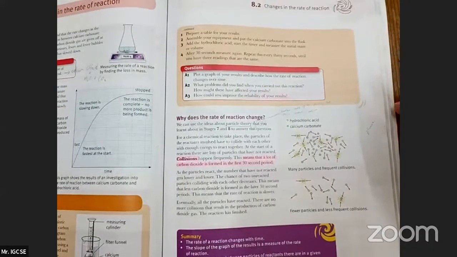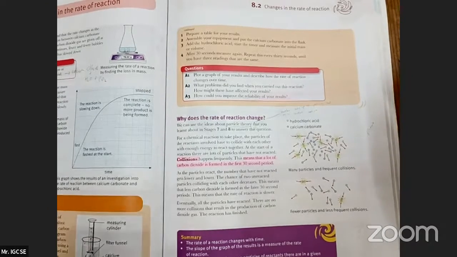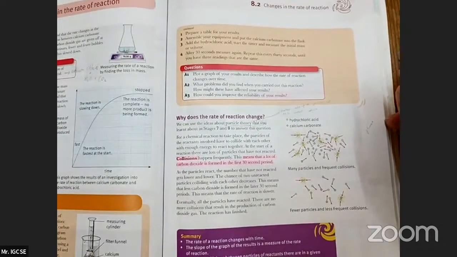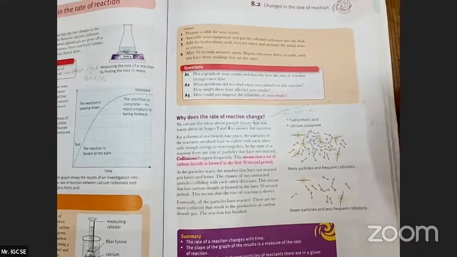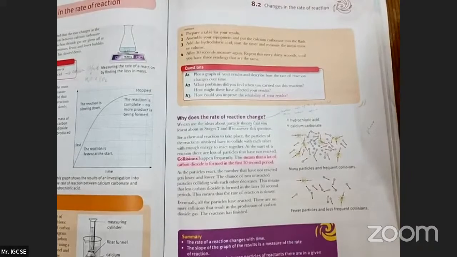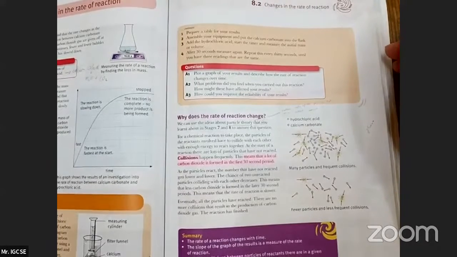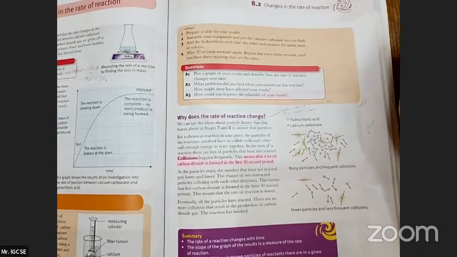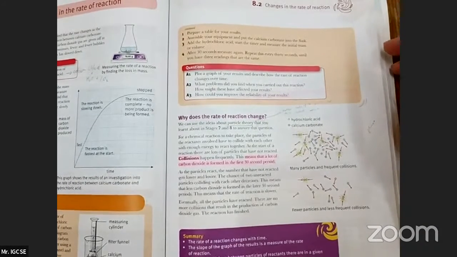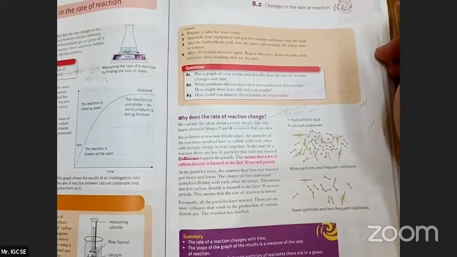Why does the rate of reaction change? We can use the idea of the particle theory you have learned in stage 7 and 8 to answer this question. Let me read this paragraph to you. For a chemical reaction to take place, the particles of the reactants involved have to collide with each other with enough energy to react together. At the start of the reaction, there are lots of particles that have not reacted. Collision happens frequently. This means that a lot of carbon dioxide is formed in the first 30-second period.